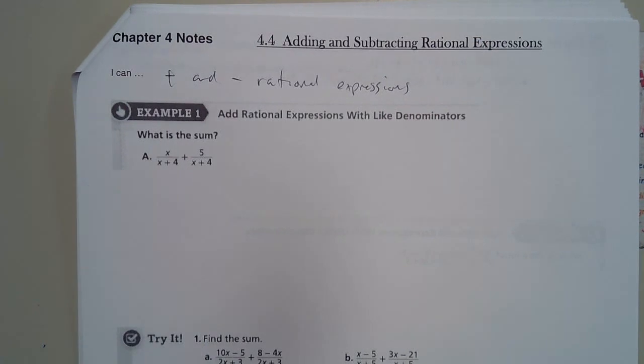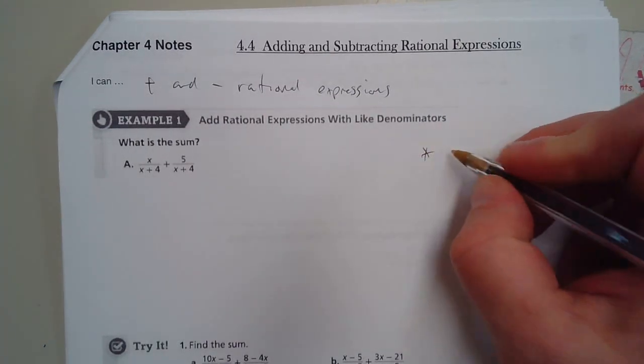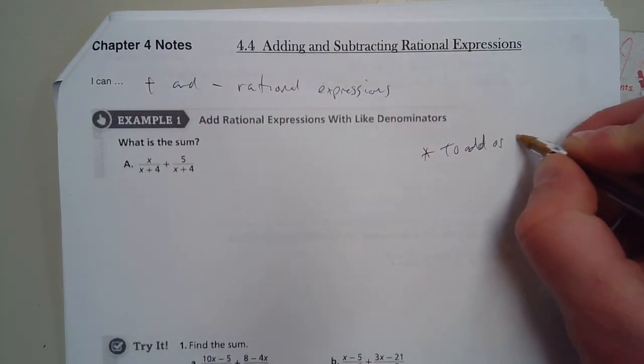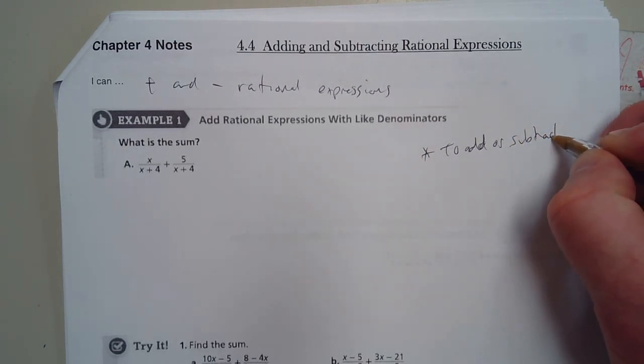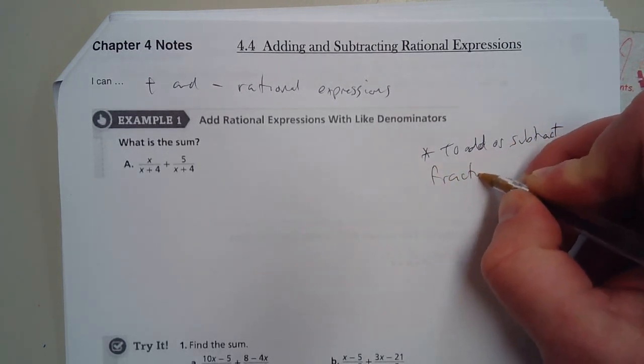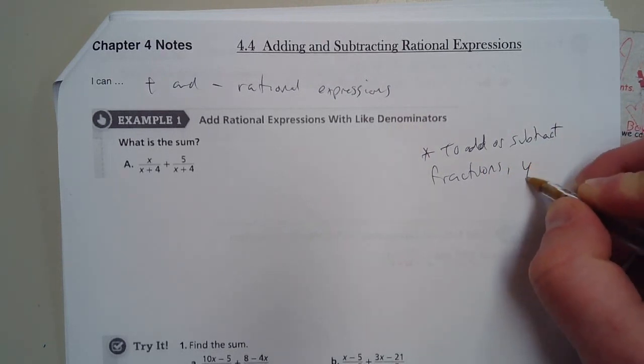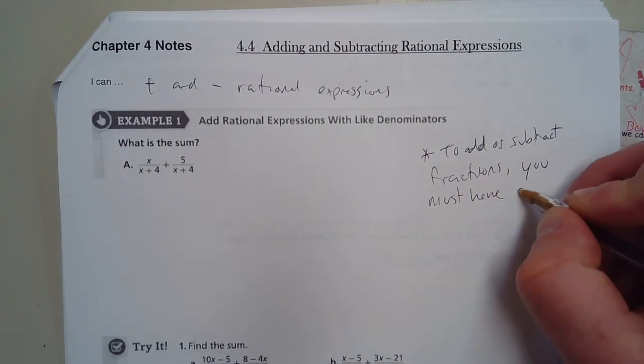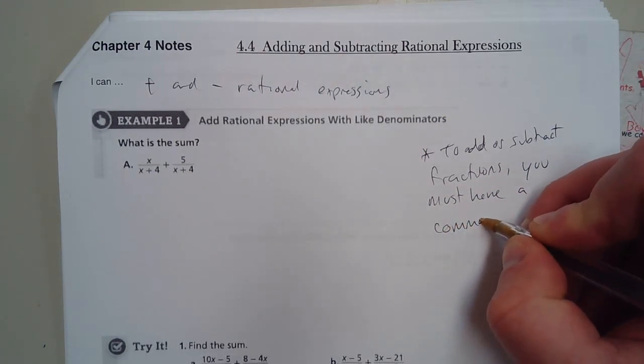All right, so the thing you got to remember about adding and subtracting fractions is they must have a common denominator. So let's make ourselves a little note here. To add or subtract fractions, you must have a common denominator.